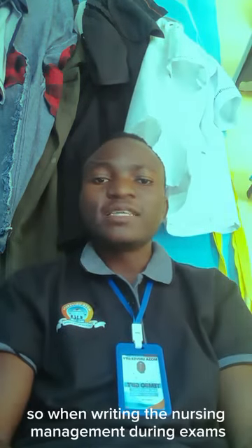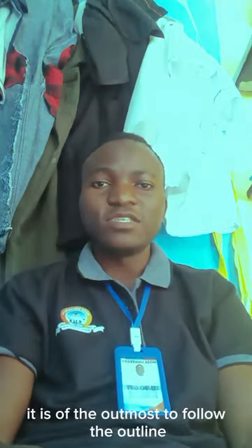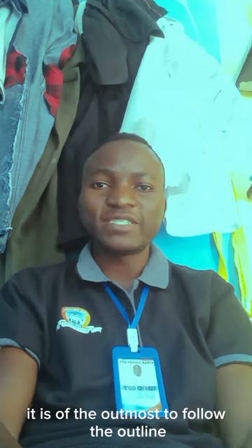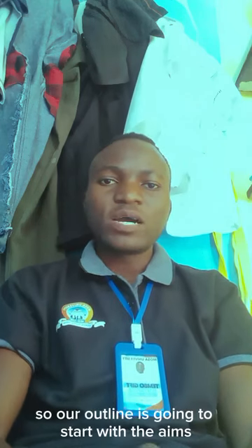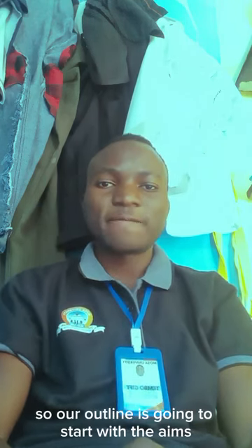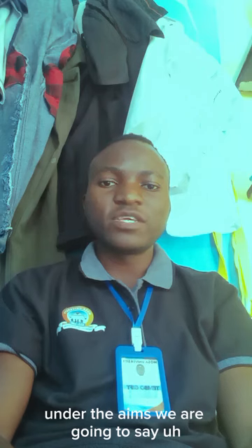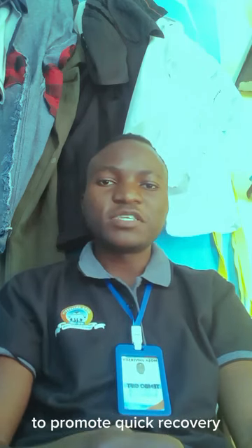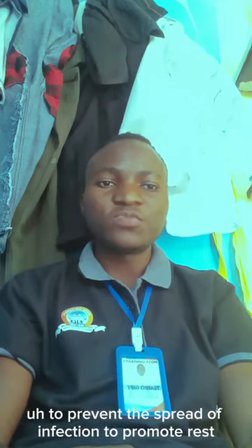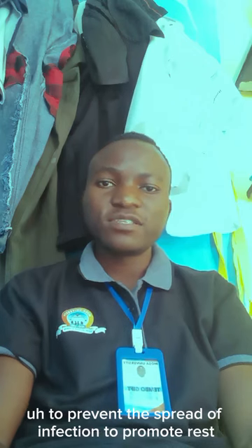In writing a nursing management during exams, it is of the utmost importance to follow the outline. Our outline is going to start with the aims. Under the aims, we are going to say: to promote quick recovery, to prevent the spread of infection, to promote rest, to allay anxiety, and also to promote nutritional status.